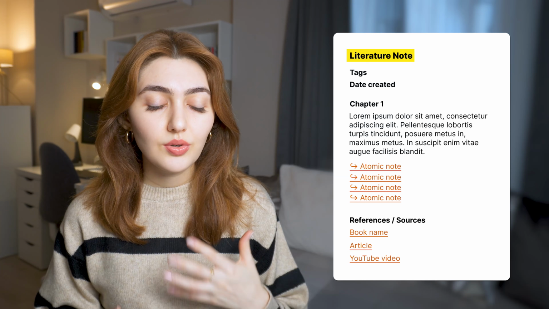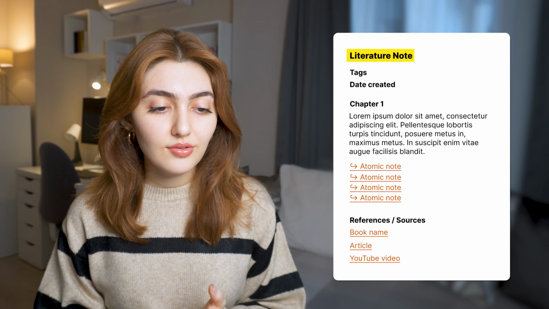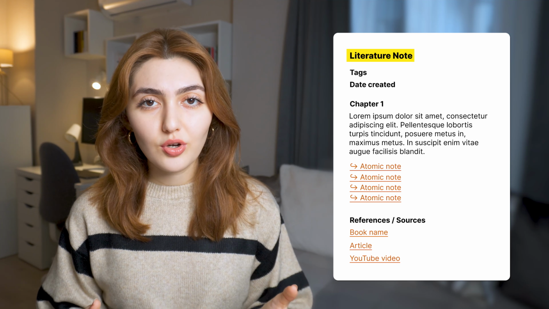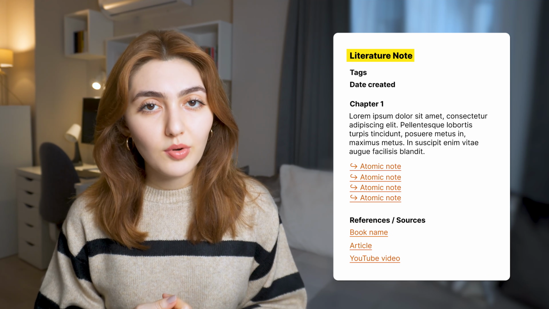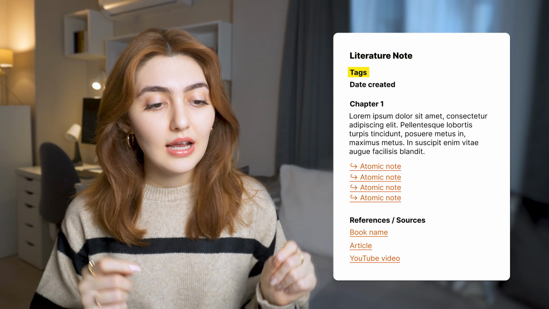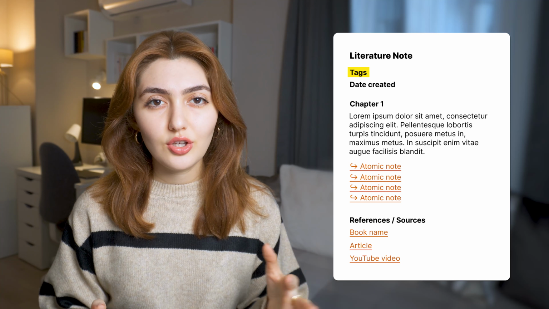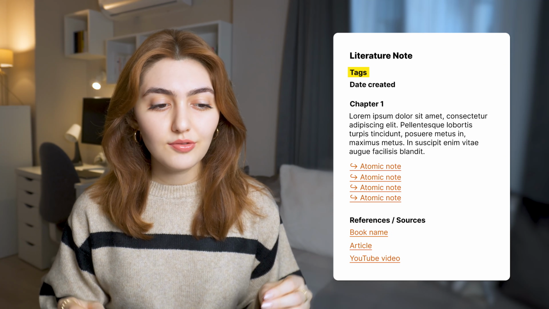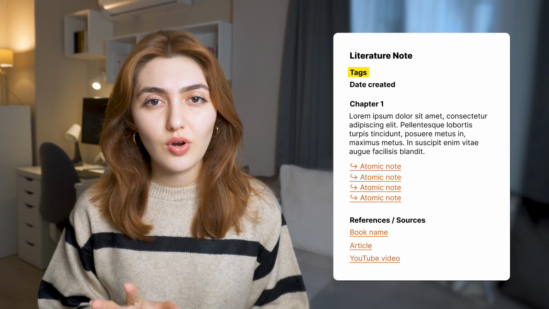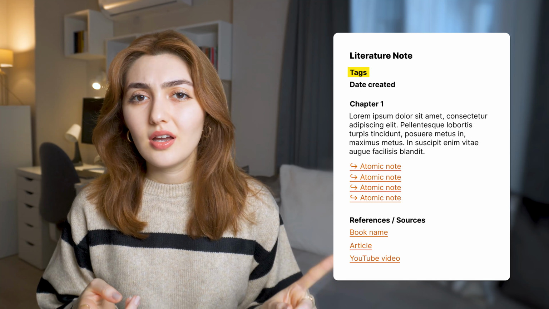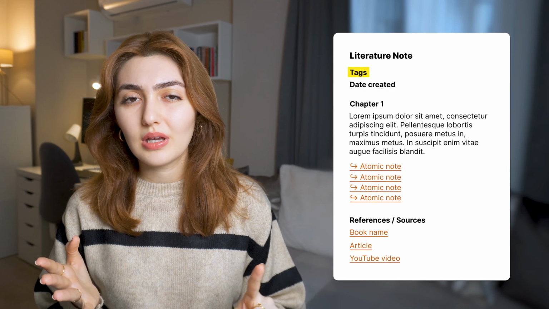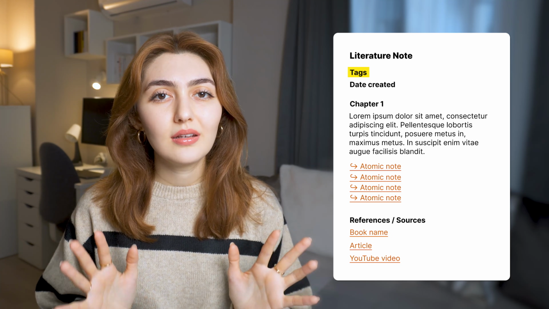In Literature Notes, I have a specific structure. So in my Literature Notes, I generally have the name of the note. If it's a book, I will write the title of the book and the author's name. Then I have tags. I believe that using 2 to 3 tags is enough for my database. Generally, I use broad words like psychology, philosophy, reading, focus. I use something that I know I can easily find.